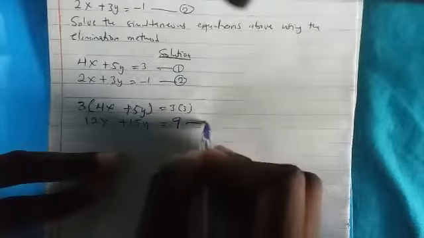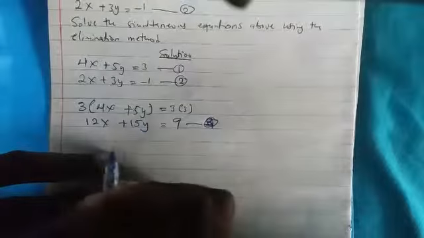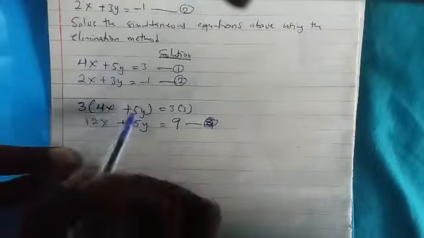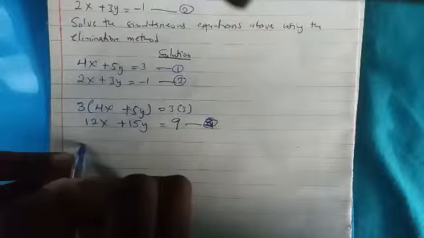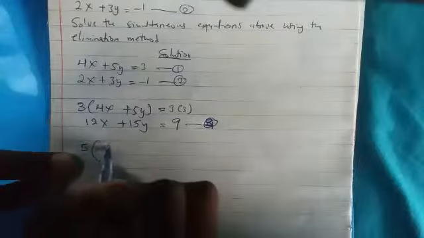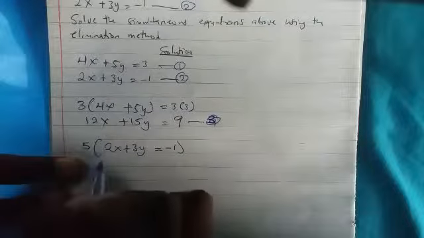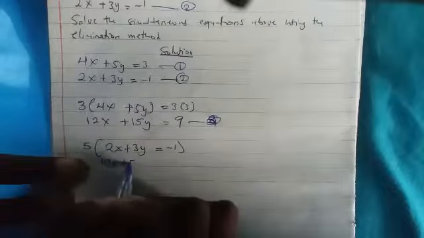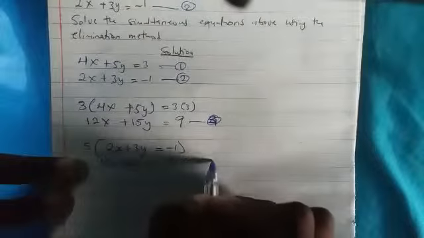So this is equation 3. And then we multiply our equation 2 by 5. So we have 5 times 2x plus 3y is equal to minus 1. Then we will have 5 times 2, 10x plus 15y is equal to minus 5, which is equation 4.